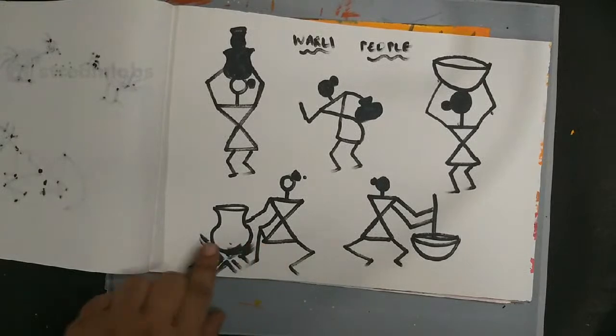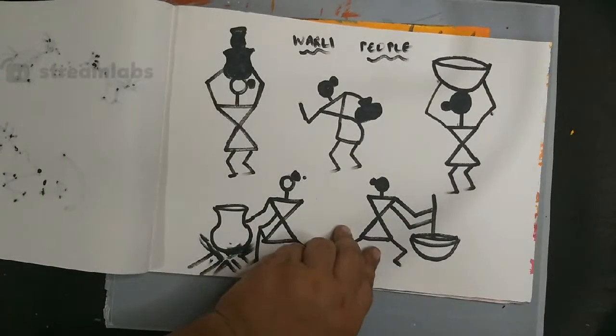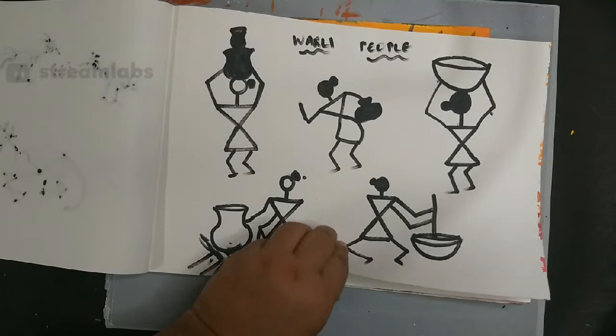Okay, so she's now cooking food in front of that open fire chula. Okay, and then she is churning the milk, butter. Okay, churning the curd to get butter, churning the milk to get butter. Okay, so that's some kind of activity happening.